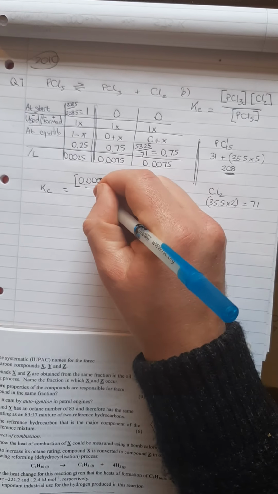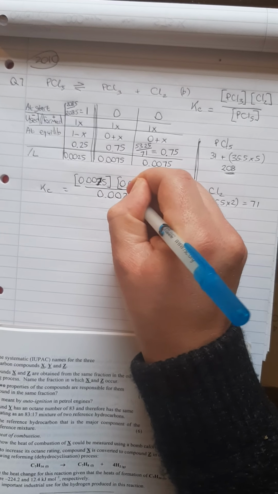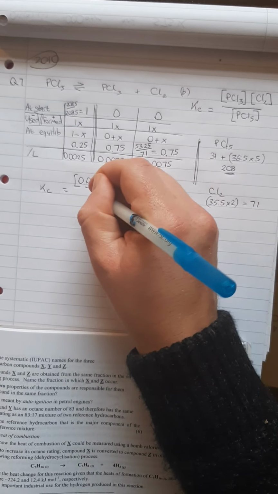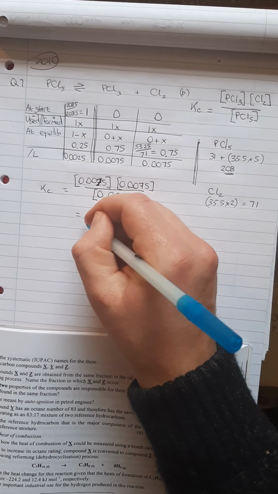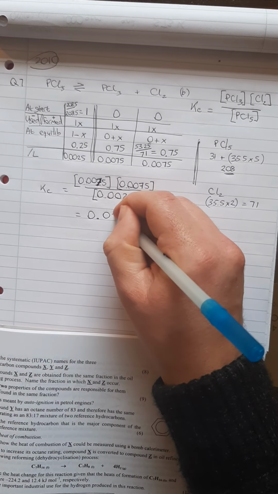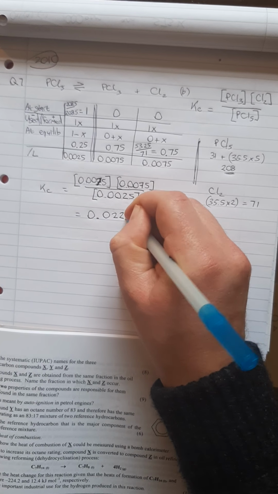And then below the line, we put 0.0025. And they're not to the power of anything, because there is no value in front of them. So we're going to put 0.0075 multiplied by 0.0075, and then we're going to divide that by 0.0025, and the answer that we get is 0.0225.